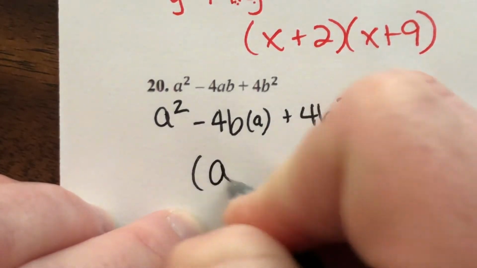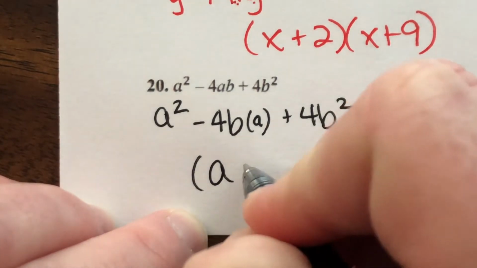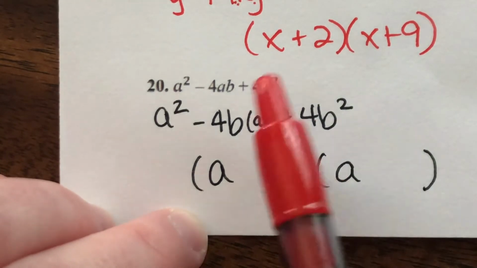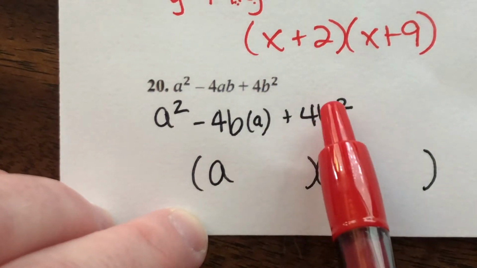So I know I'm going to have a something and a something, right? What about negative 2b and negative 2b?